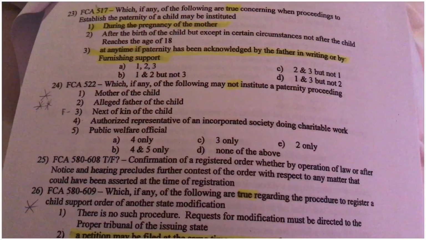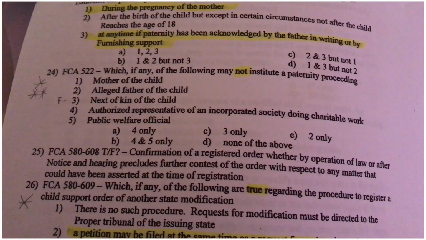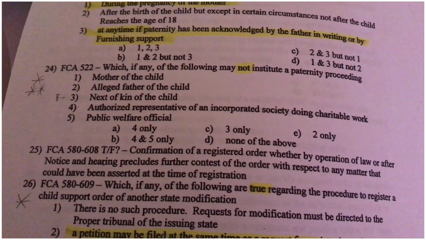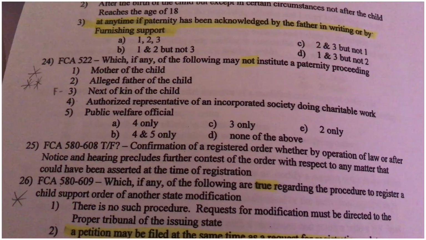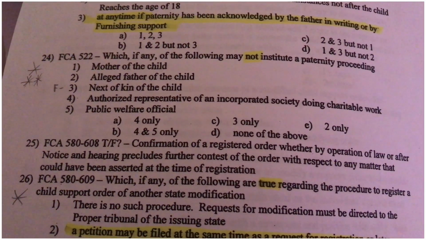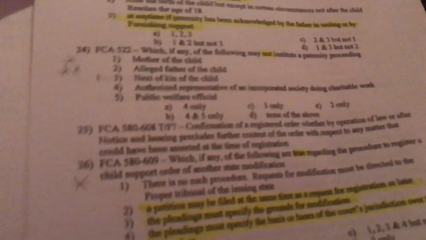So now, after reviewing that list, you know the answer is D, none of the above, because all of those people can commence a paternity proceeding. Be so careful with this because this question was asking who cannot do it. So again, when I did this practice test, I was looking for who may not do it. The answer that I got was C, which was incorrect, because I did not remember the next of kin of the child, because it sounds so ridiculous, but it's on there. Okay, number 25.